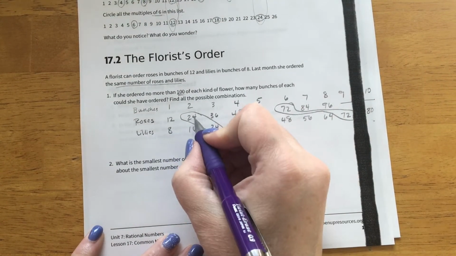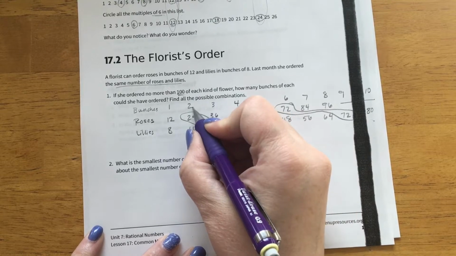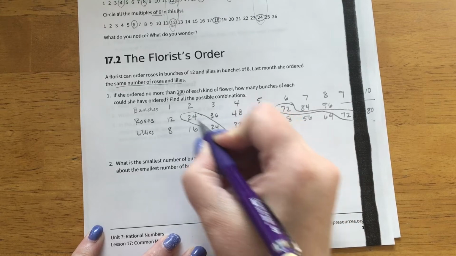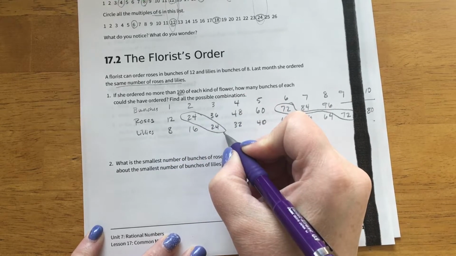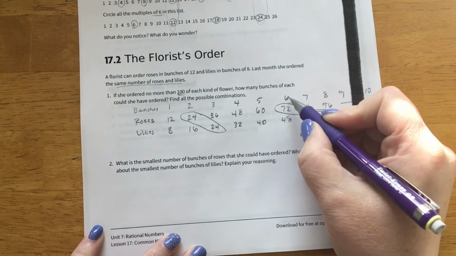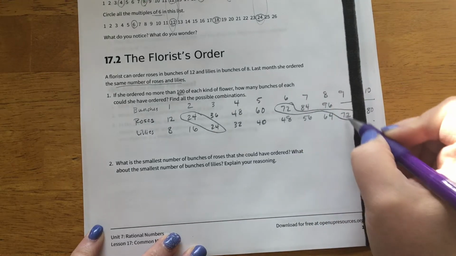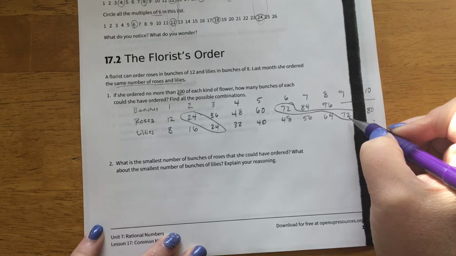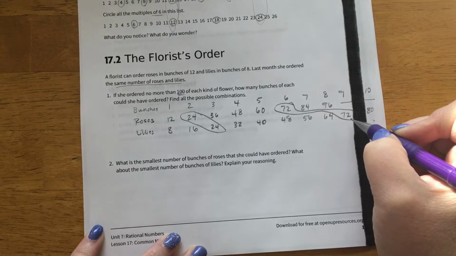So she could buy 2 bunches of roses and 3 bunches of lilies and get the same number of flowers. Or she could buy 6 bunches of roses and 9 bunches of lilies and get the same number of flowers. Does that make sense to everybody?